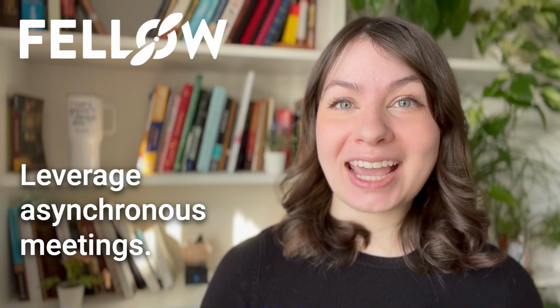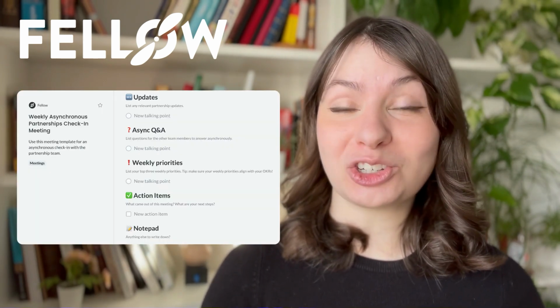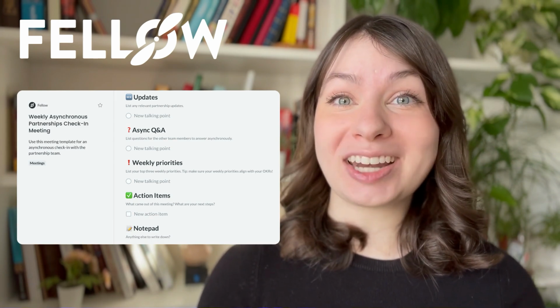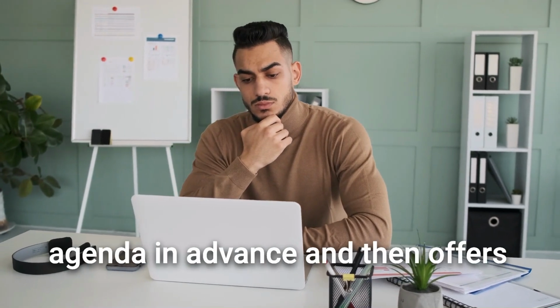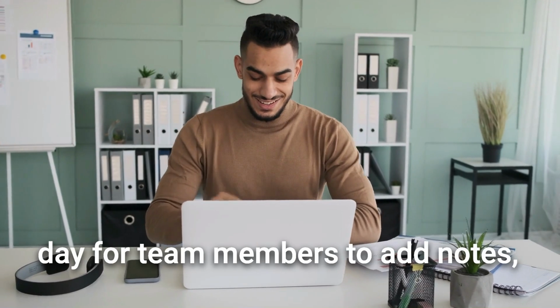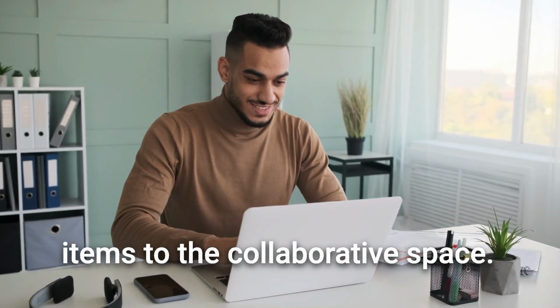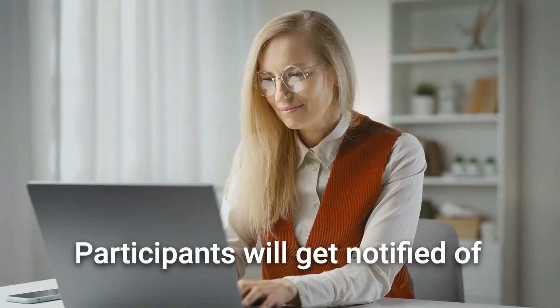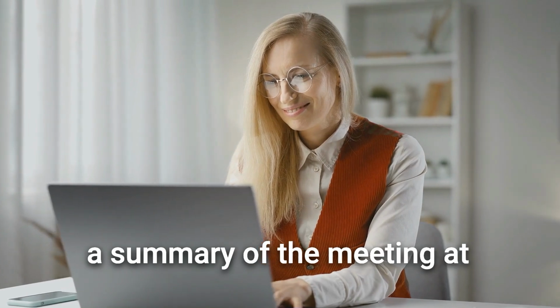Fourth, leverage asynchronous meetings. Instead of setting a dedicated time for all attendees to join the call, organizers can host an async meeting instead. The host still prepares a purpose and agenda in advance and then offers a wide time range, like 1 working day, for team members to add notes, comments, decisions, and action items to the collaborative space. Participants will get notified of engagement, and the host sends a summary of the meeting at the end of the async window.